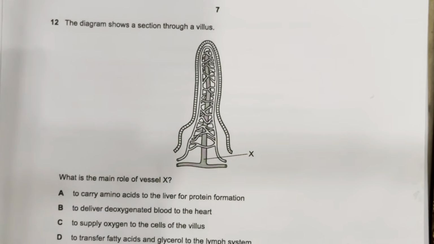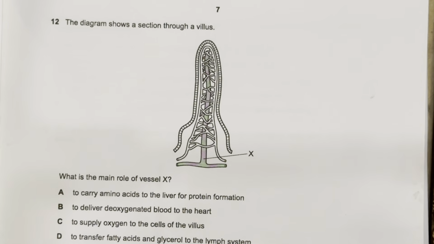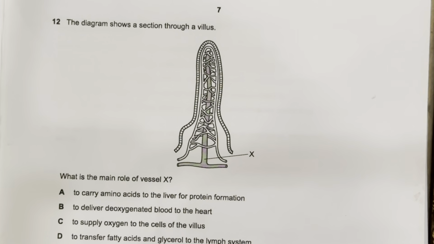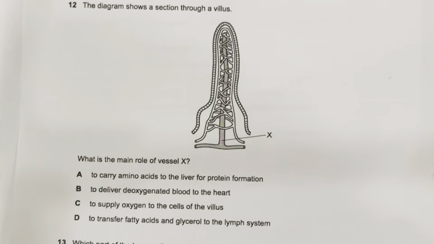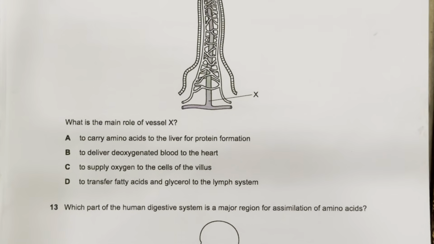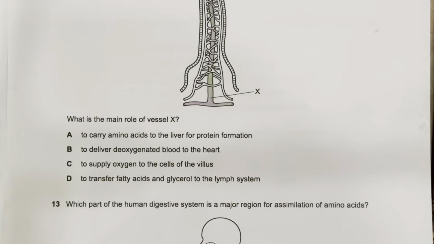Moving to question number 12. The diagram shows a section through a villus. What is the main role of vessel X? This is a simple function of the villus. You need to know that.